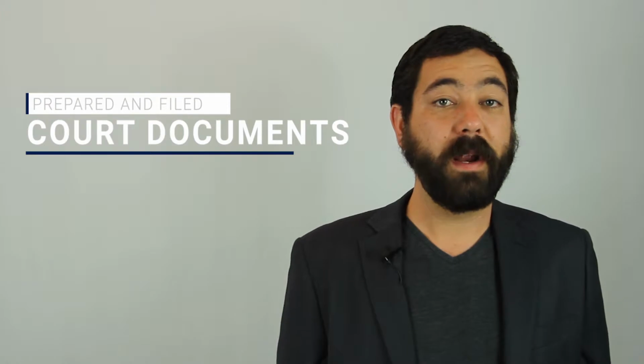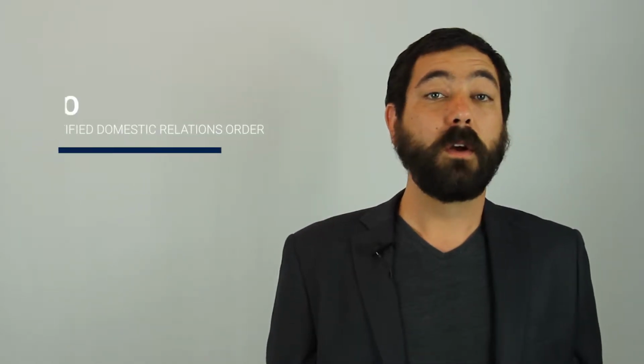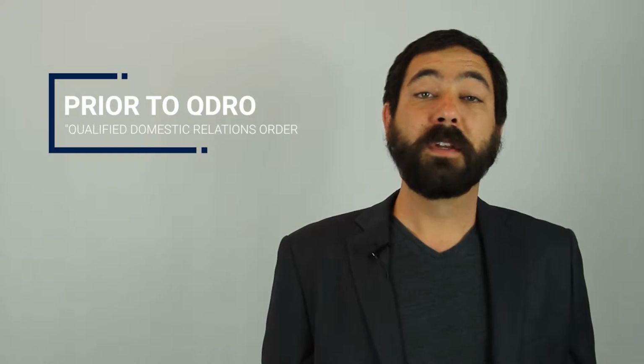In California, a joinder is a set of documents that is prepared and then filed inside of an active family law case. Typically, the joinder is the first step in completing a QDRO, Qualified Domestic Relations Order. These are commonly referred to as pension divisions or retirement divisions. These joinders and the QDRO process are typical in family law cases where there is going to be a division of assets. Specifically, that asset or those assets would be the retirement account or the pension account.